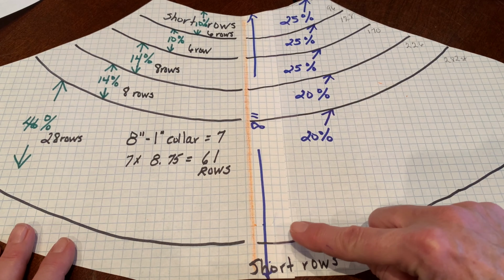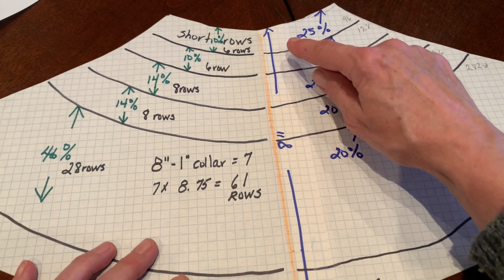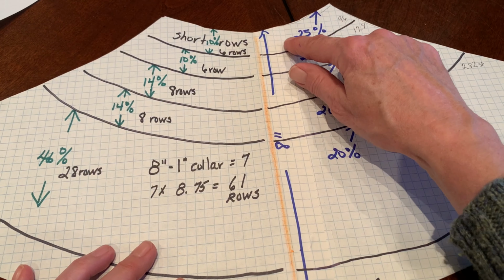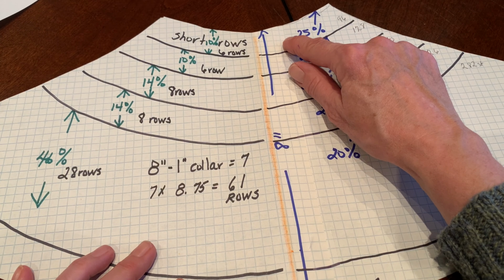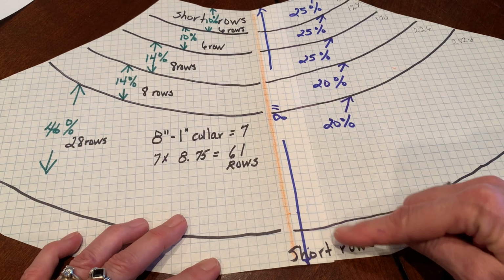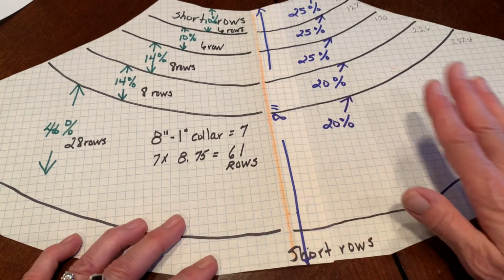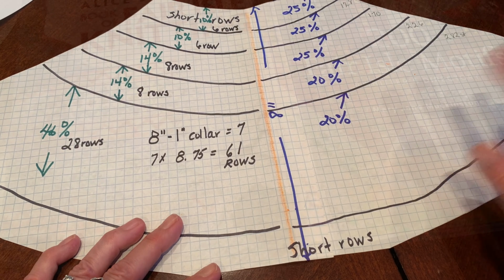Make note that where you are doing your short rows at the beginning of the base of the yoke and at the top of the yoke, you don't want to put design elements in there. Let's get started with how we determine what kind of design elements to use.